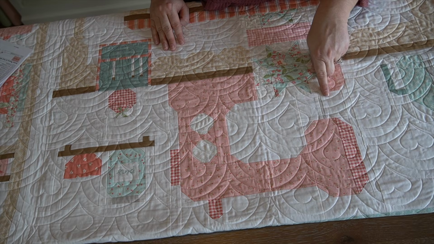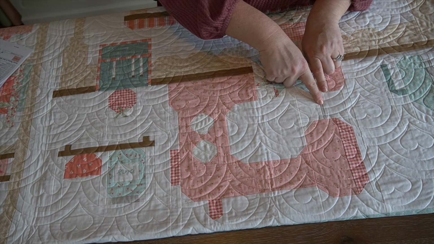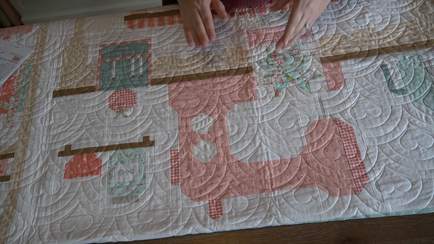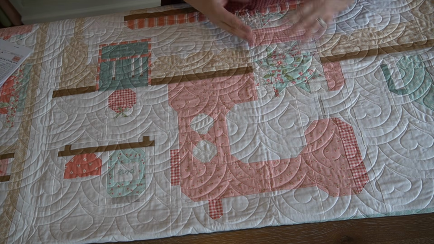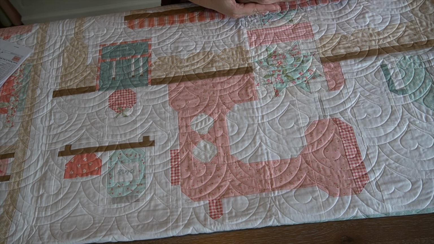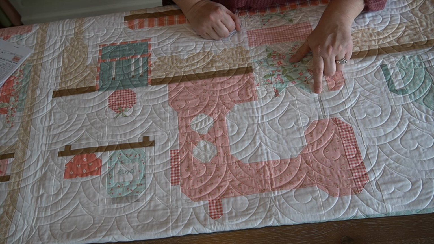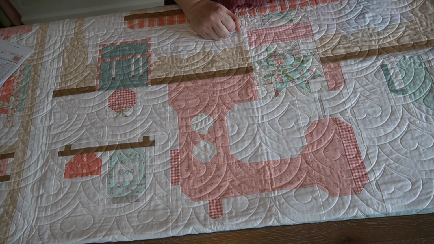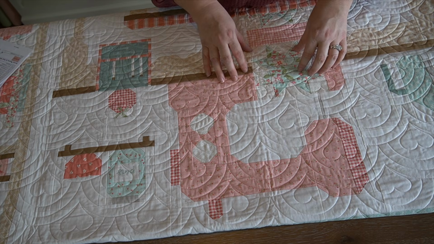Now, you will be working with small pieces within this block. You have some 3/4 inch unfinished pieces in here. Just go slow. Be sure to change your stitch length to a 1.5 or under, definitely under 2, but I like to be at 1.5. Also, make sure that you're pressing according to the pressing instructions in the pattern. Those are those little black arrows. Some have numbers. If it has a number, that's just telling you what order you need to sew and assemble in.